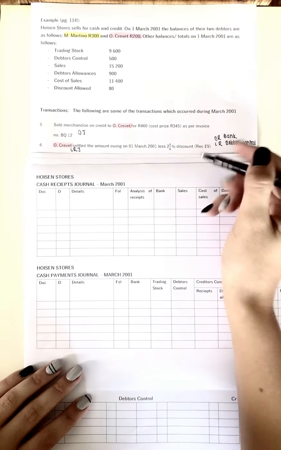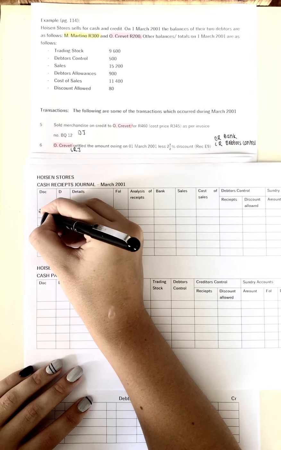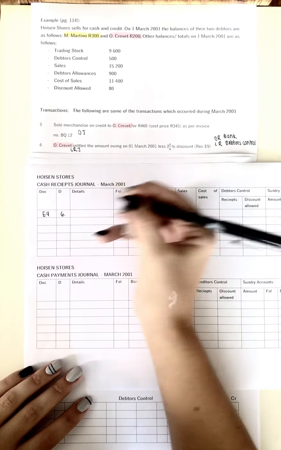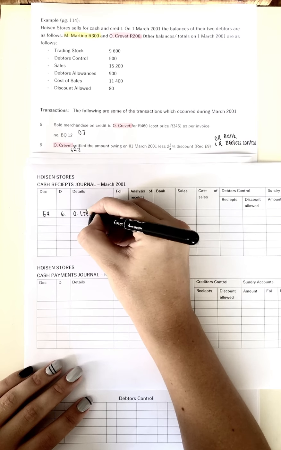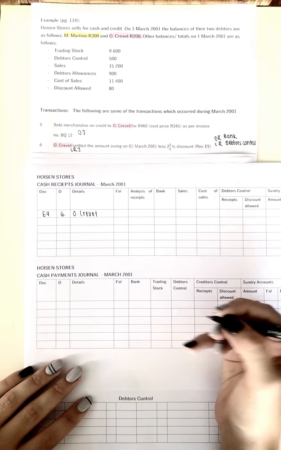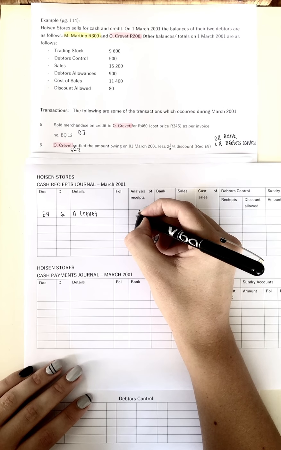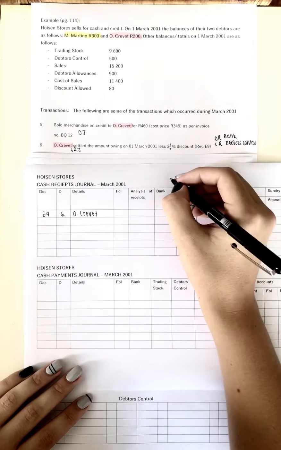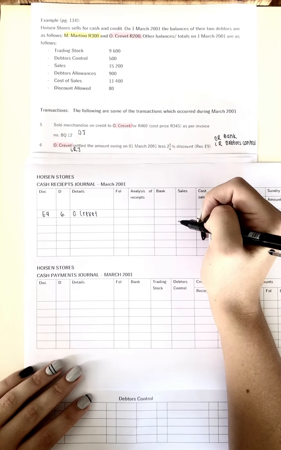First, let's put the document. It says receipt E9, so our document is E9. Our day is the 6th. Our details is O'Crivet because that's the data that we're working with. Analysis of receipt. This is the amount owing us, which we're not sure yet because we have to work that out, because it says less 2.5% discount.